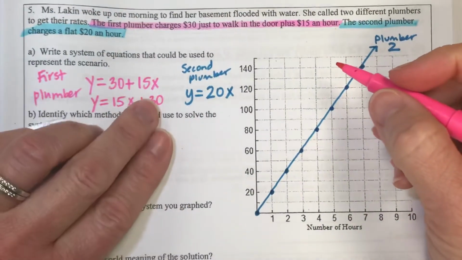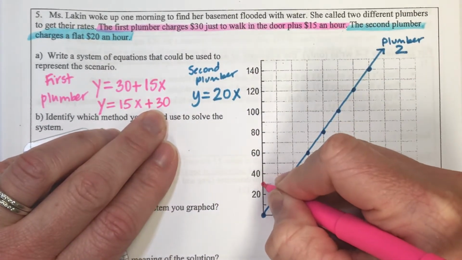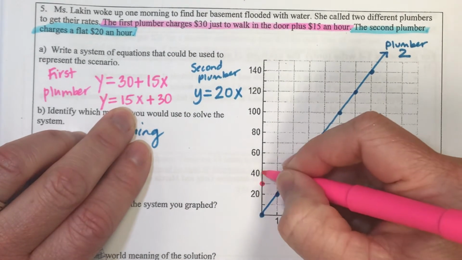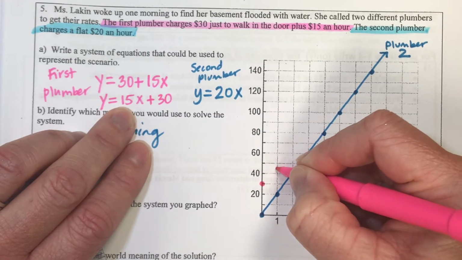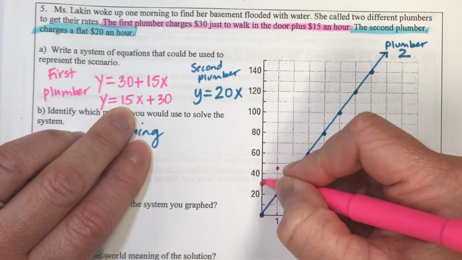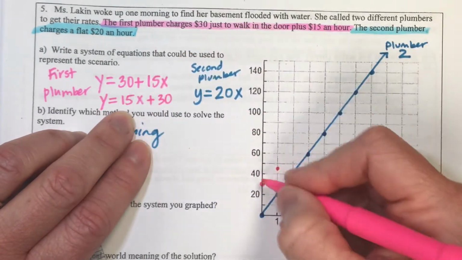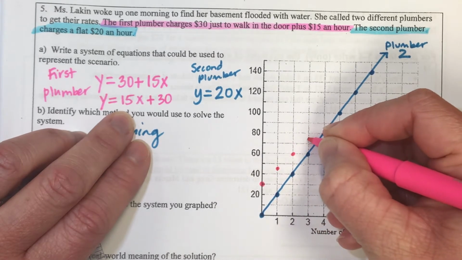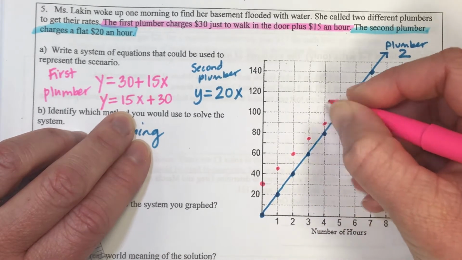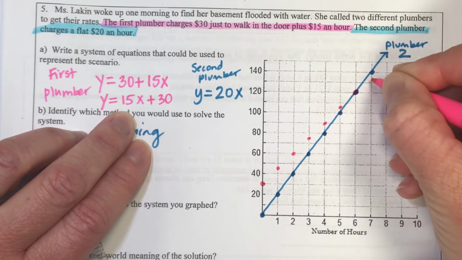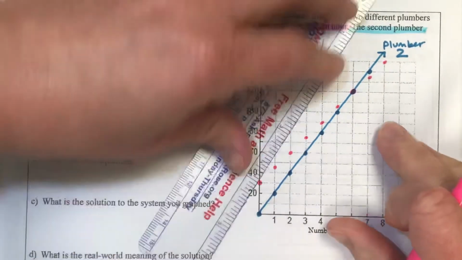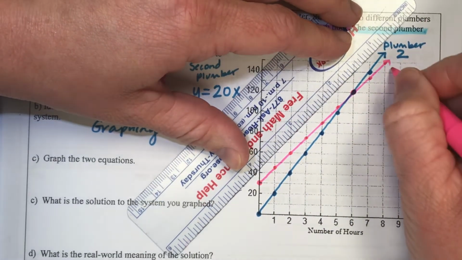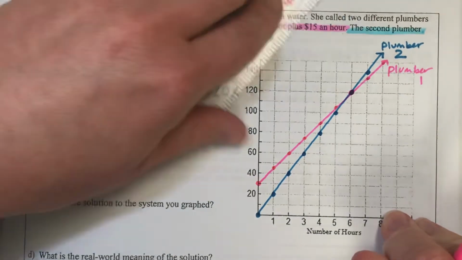And the first plumber starts with a $30 fee. So I'm going to put a point here on the 30. And then this plumber is charging $15, meaning 30, 40, up in between here. So we're going to go up 1.5. In between 40 and 50, because I'm going to go 15, and these are by tens, I'm going to go up 10 plus half, or 5. Then up 1.5 again, and then up in the middle, and then a whole, and then the middle, and then a whole. So 15 is kind of hard to go by because our spacings were marked by 20s, and this is going by 15. So this was plumber 1.